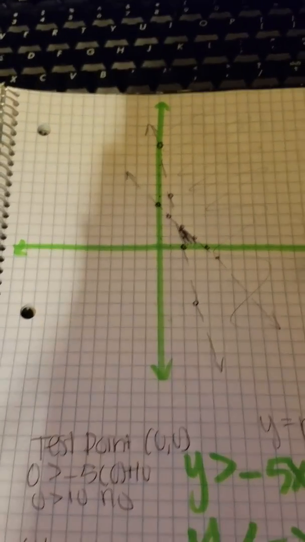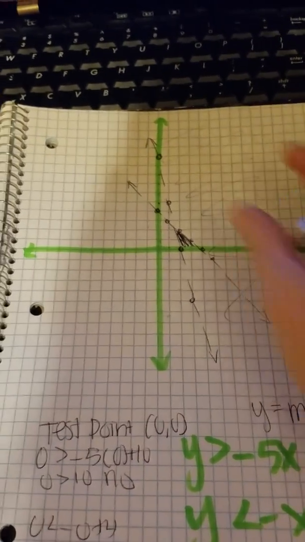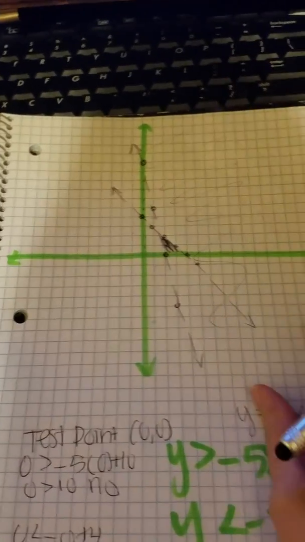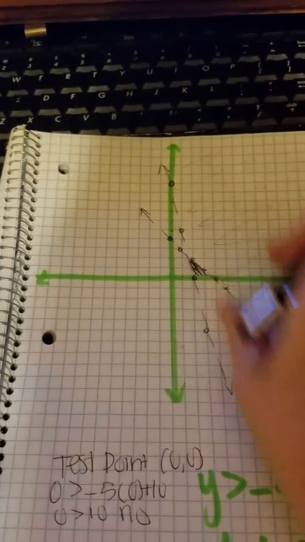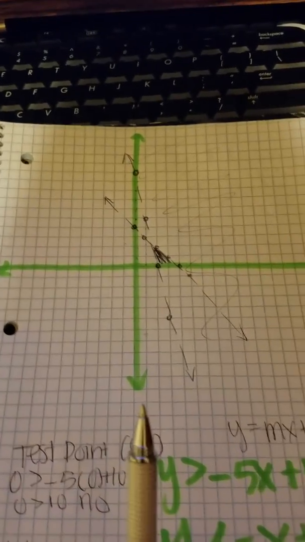I didn't shade very darkly. I just lightly went over that. I knew what was going on there, because I really only want to shade the solution, not just each individual one, because I've got the other one to bring into play here.